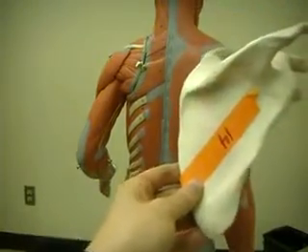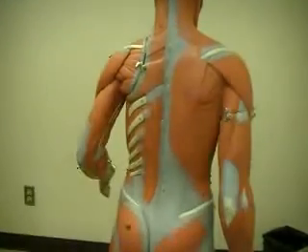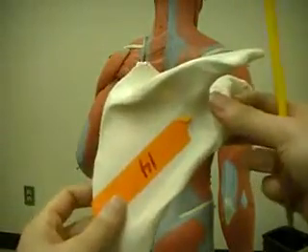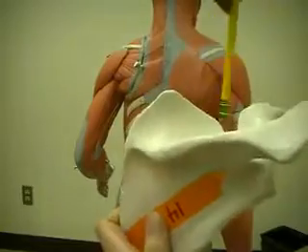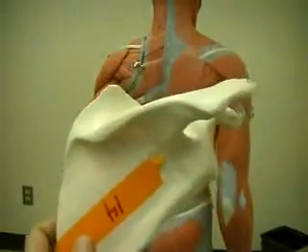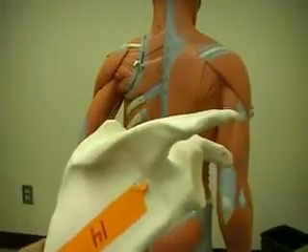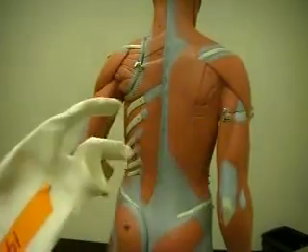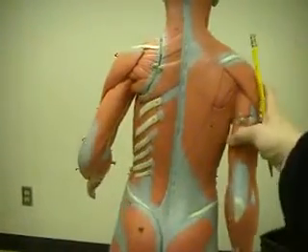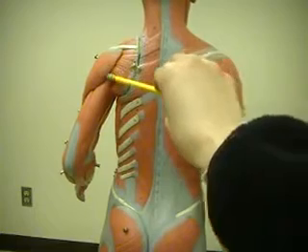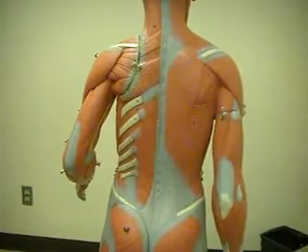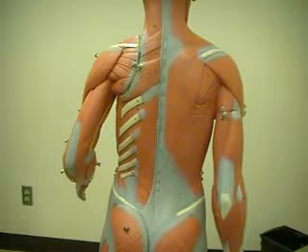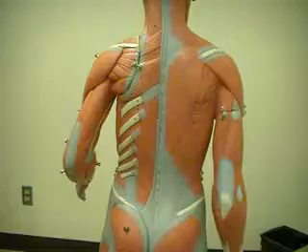Infraspinatus, supraspinatus. And the other muscle is called the subscapularis muscle, which will be here on this side of the scapula. The fourth muscle that makes up the rotator cuff would be the teres minor, which we've already gone over. This is the teres minor muscle here. So again, the rotator cuff is made up of the supraspinatus, infraspinatus, teres minor, and subscapularis.